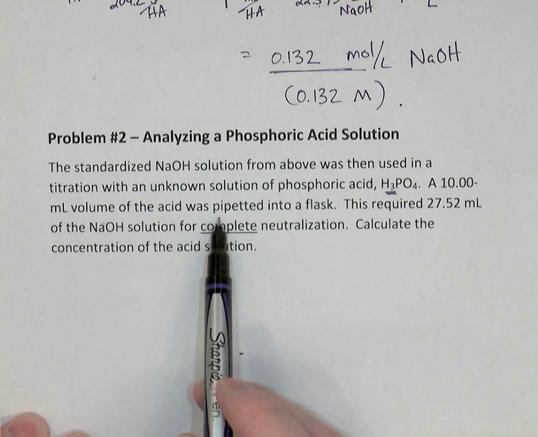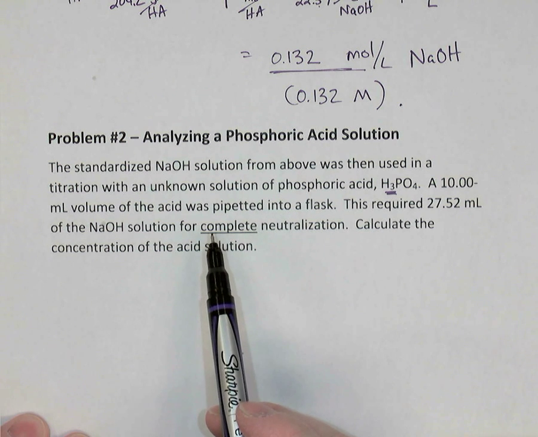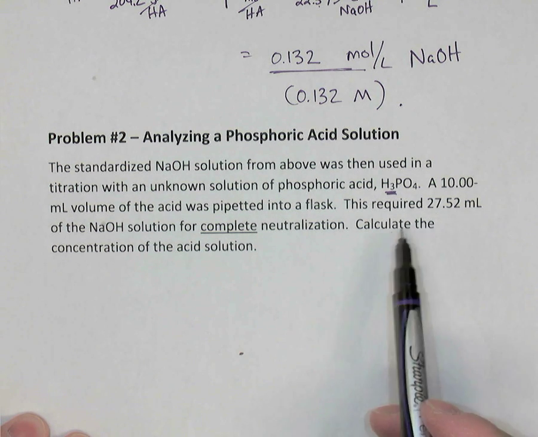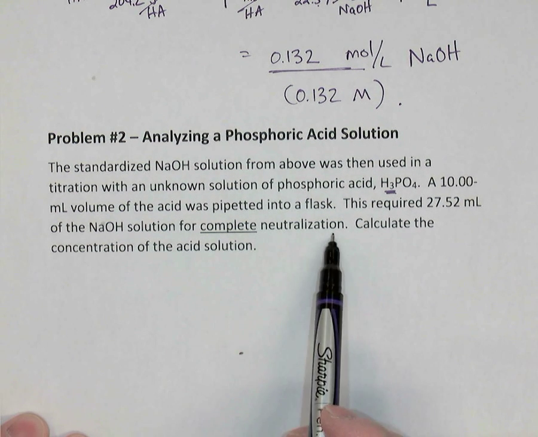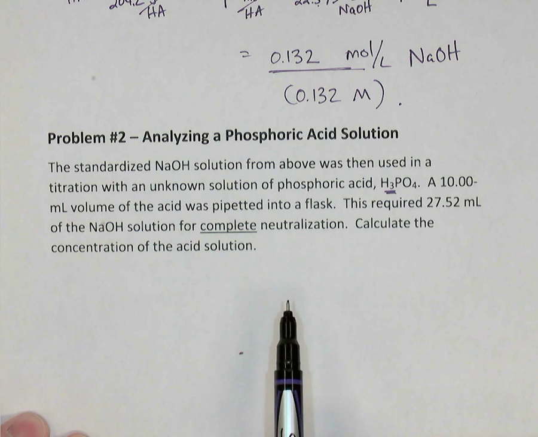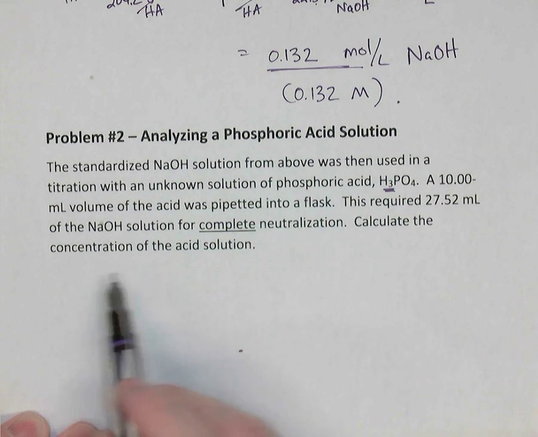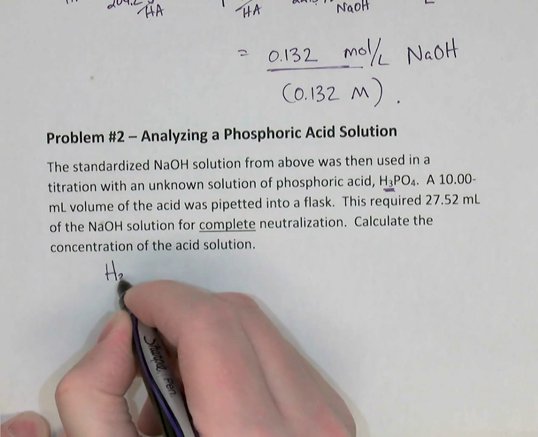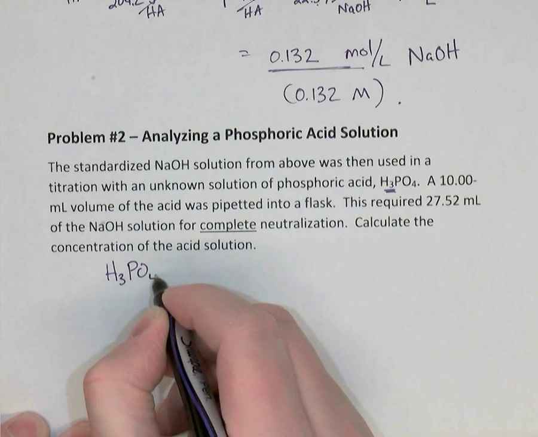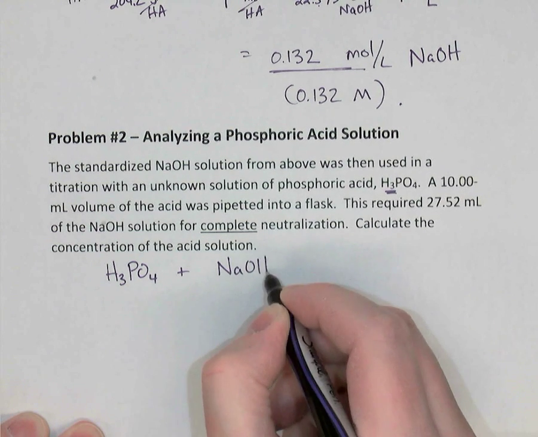10.00 mLs of the acid was pipetted into a flask, probably with a volumetric pipette. That required 27.52 mLs of the base for complete neutralization. Now the word complete here is important. Let's begin writing a balanced equation. We're going to calculate the concentration of the acid solution. So the phosphoric acid, as we noted, is triprotic. It's going to react with my sodium hydroxide.